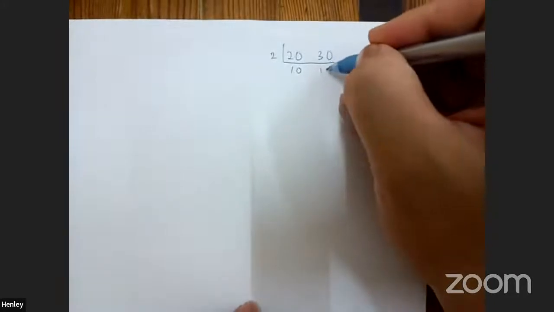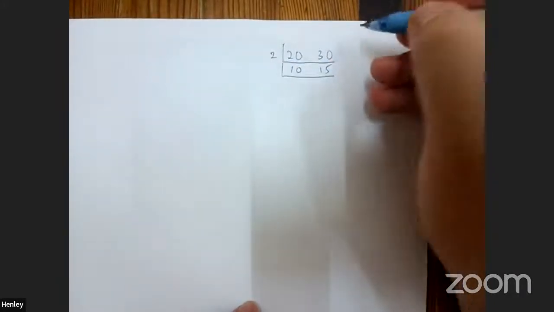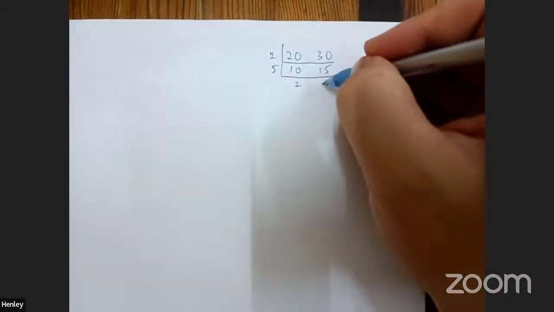I'm using the corner of this to write down 20 and 30. So if you want to find the factor and the multiple, usually we can do 2 times 10, 2 times 15, and then the common one will be like 5 times 2, and then this is 5 times 3.